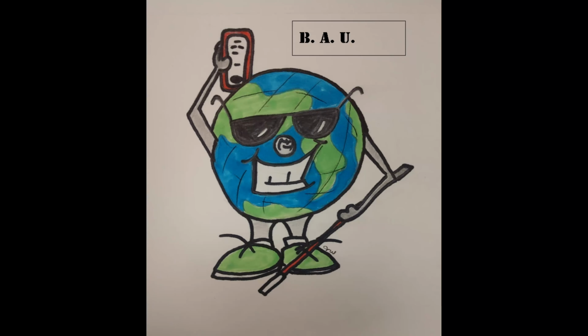9:39 a.m. So here we have the clock. And if you are to double tap on the clock, it brings up the settings for the clock.